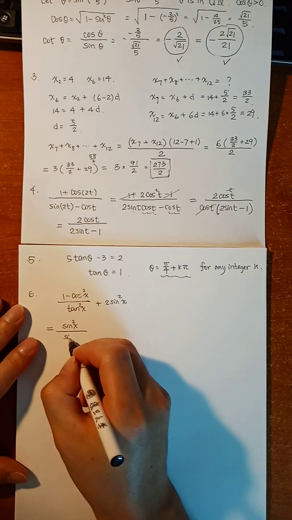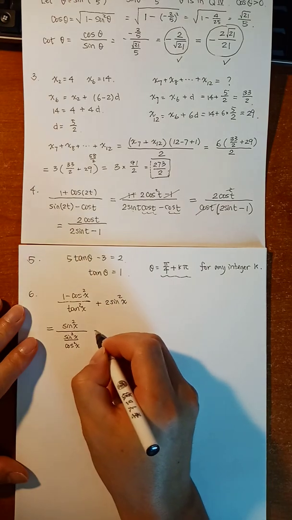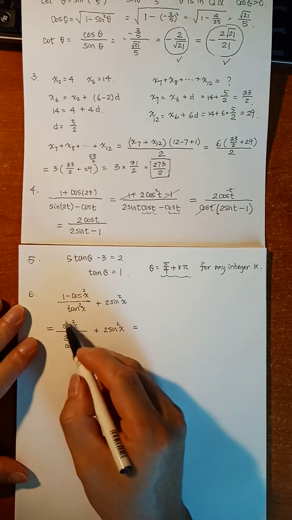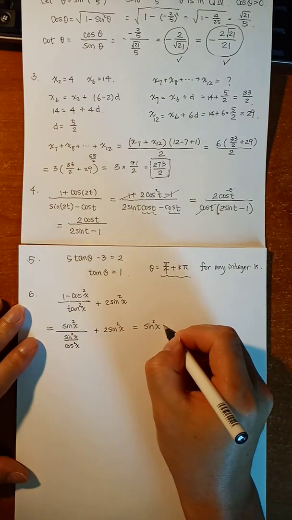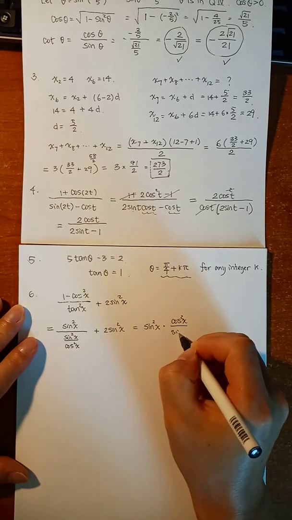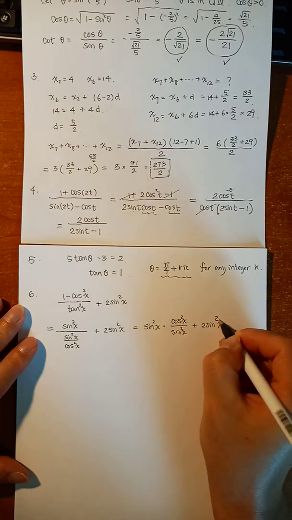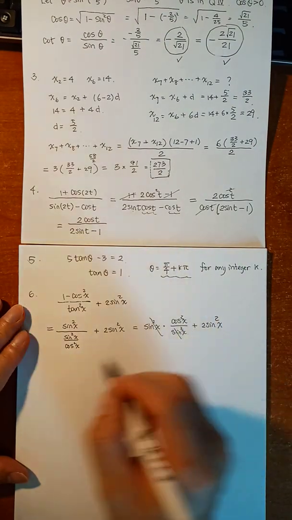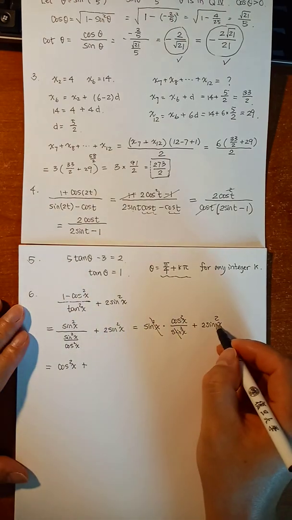Tangent x squared is sine squared over cosine squared, and plus 2 sine x squared. A quantity over a ratio means this quantity times the reciprocal of the denominator. Right? And then you cancel sine squared, you get cosine squared plus 2 sine x squared.